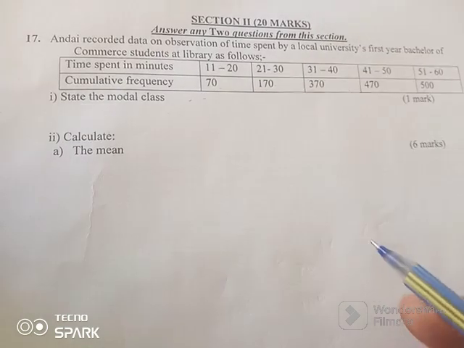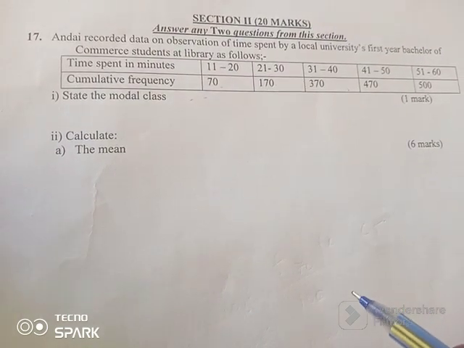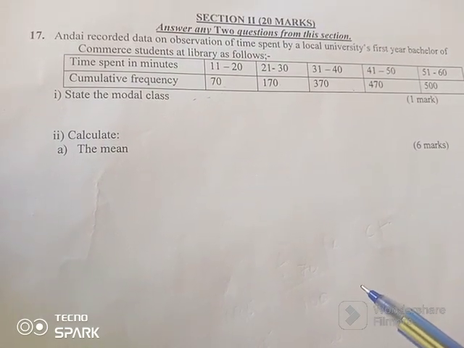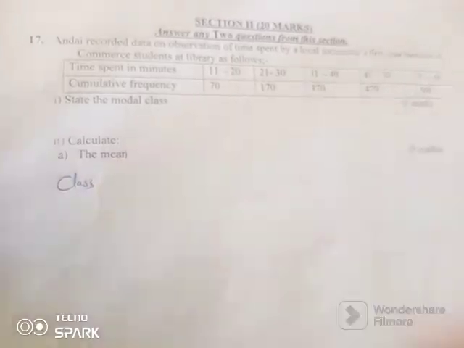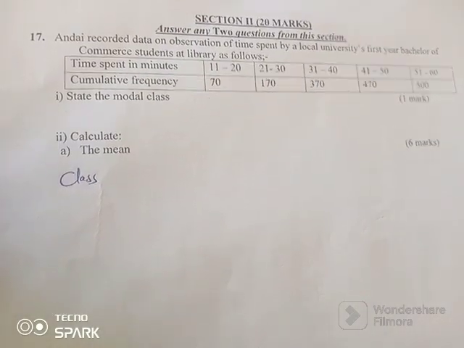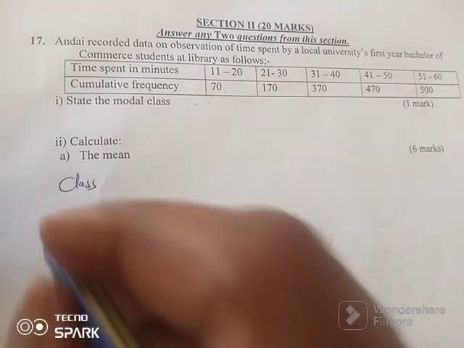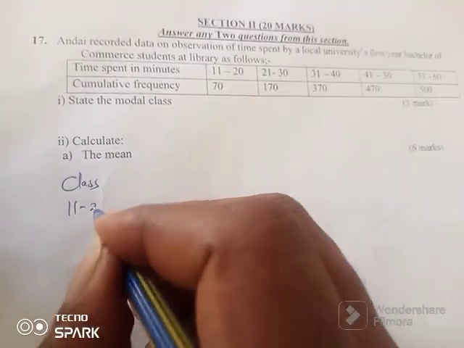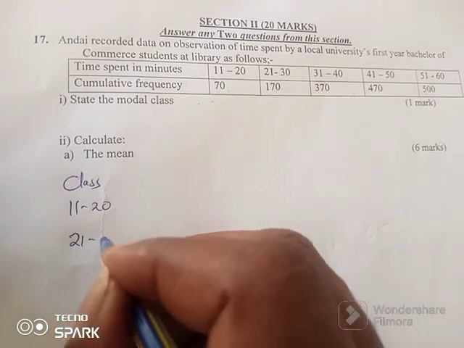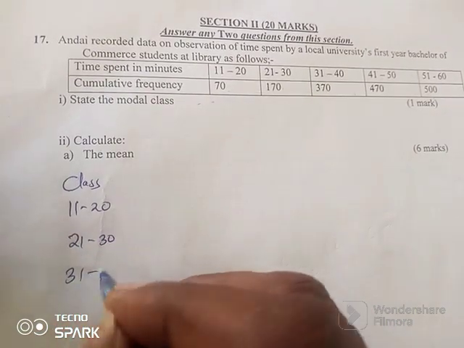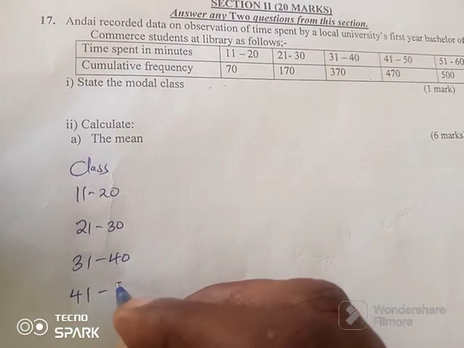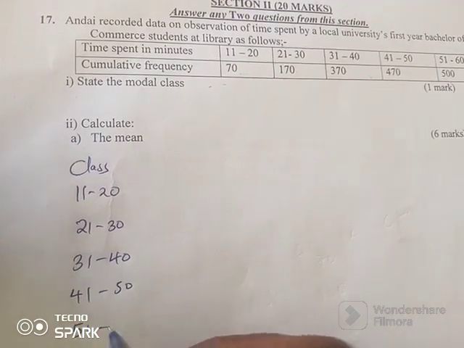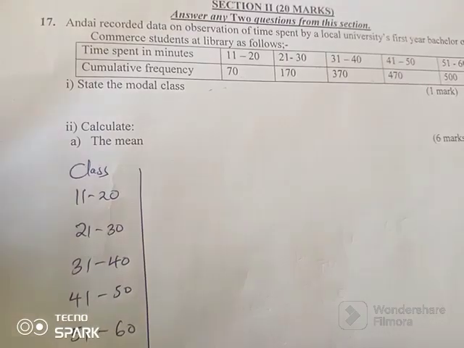So the first thing I would want us to do is to draw the frequency distribution table. Starting with our class, we shall have 11 to 20, 21 to 30, 31 to 40, 41 to 50, and finally 51 to 60.